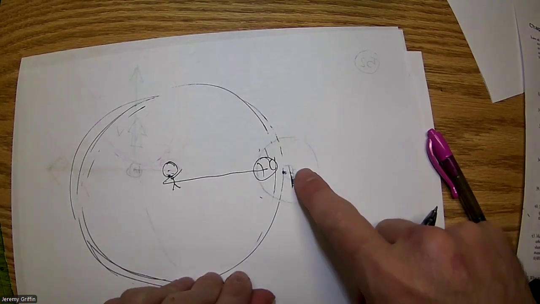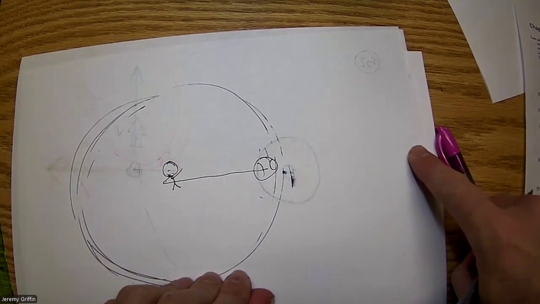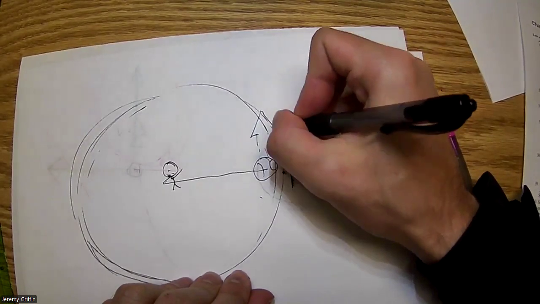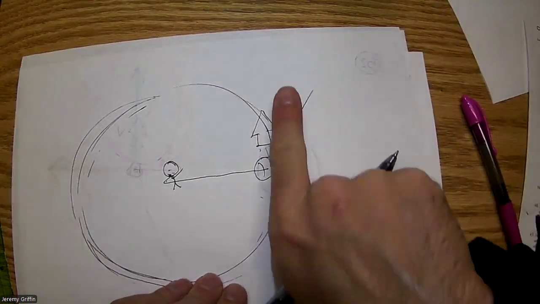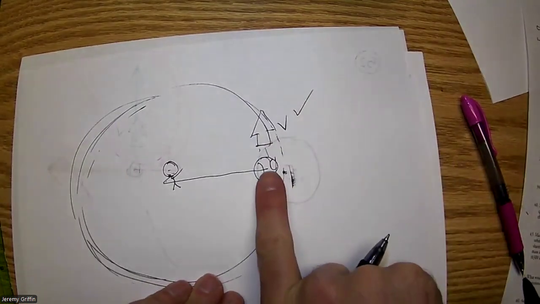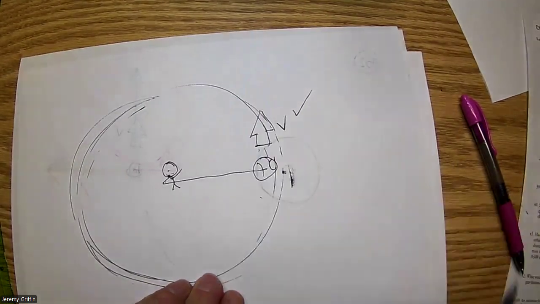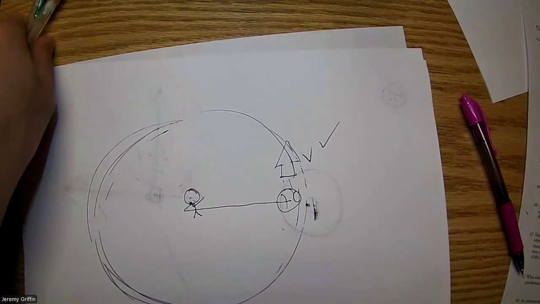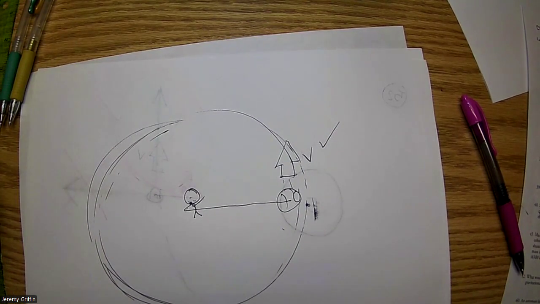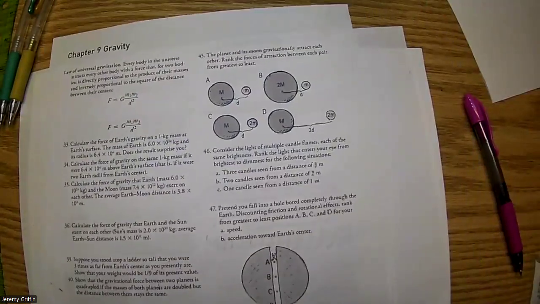Which way does the tennis ball fly off? Does it fly straight away from you? No. Or does it fly off tangent to its path? Tangent to its path. If you let go of the string right there, the tennis ball goes that way. Same thing. Which law of motion is that called? Newton's first law of motion. Law of inertia.